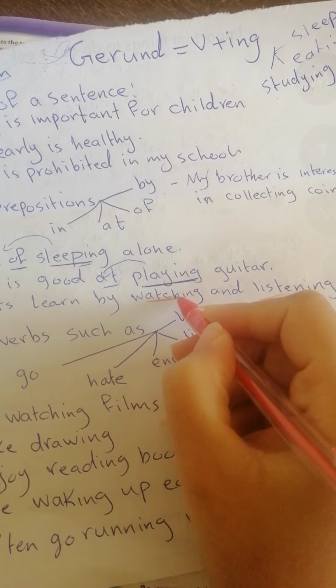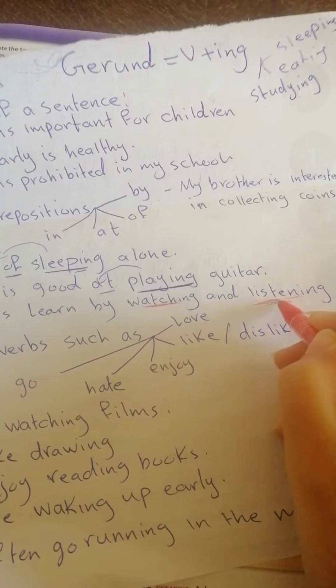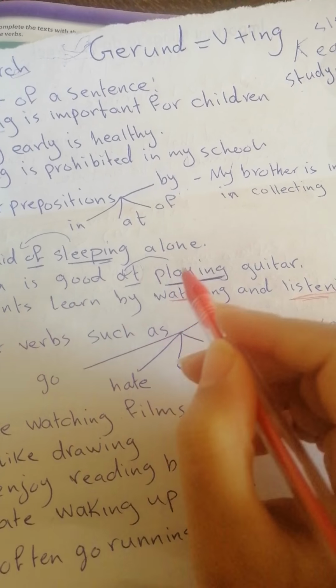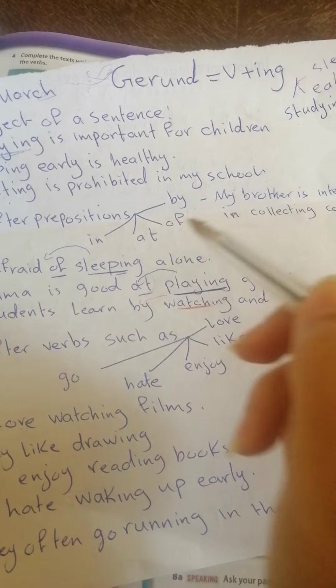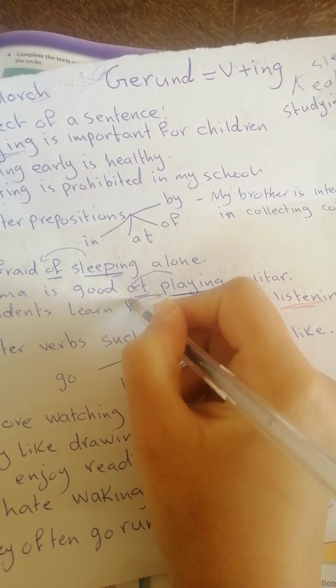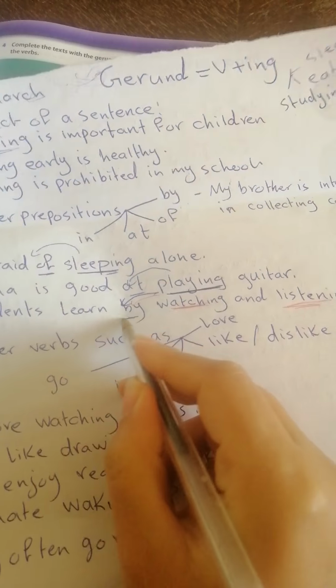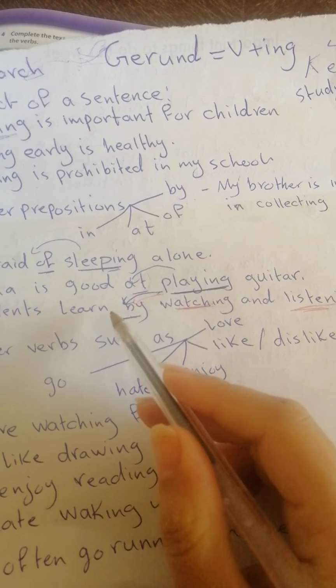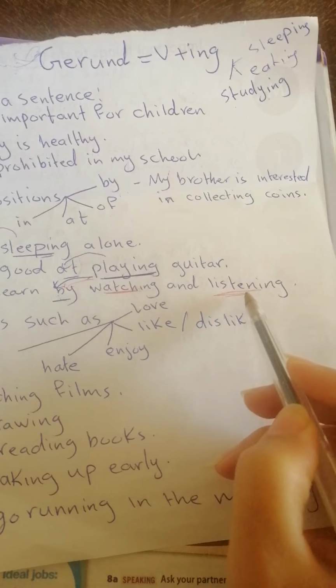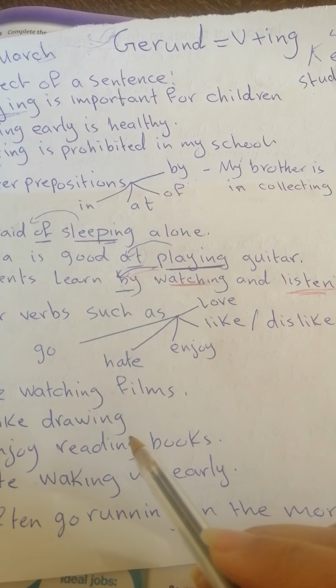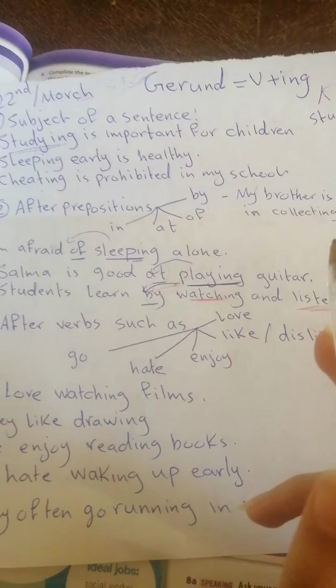The gerund is watching and listening. What comes before it? The preposition by. By is a preposition. Watching and listening are both gerunds.